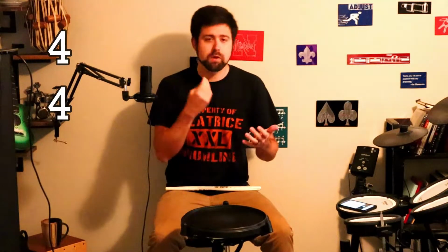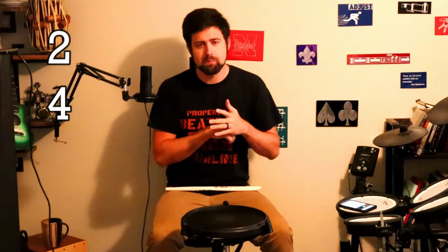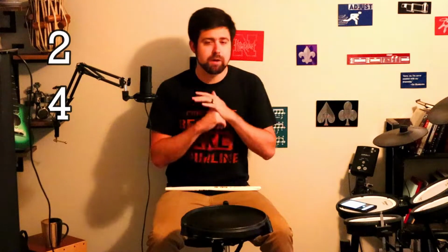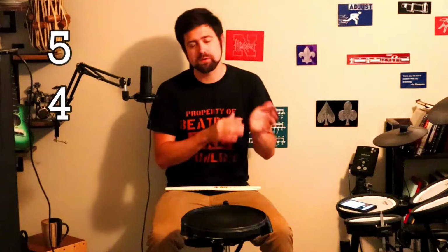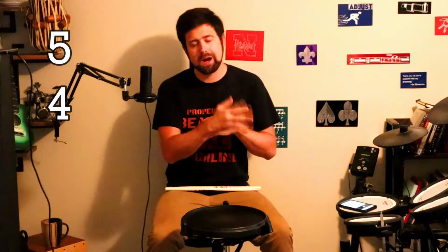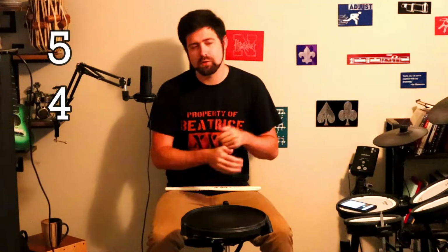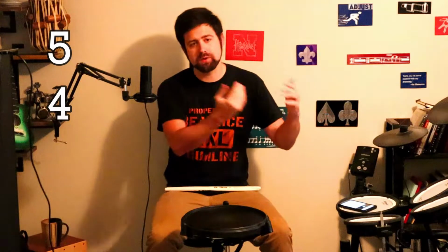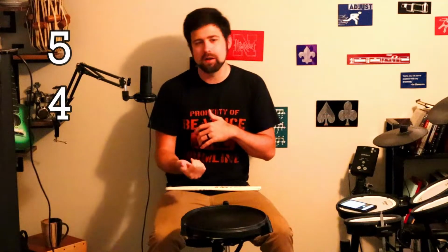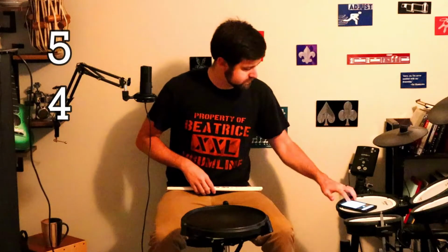So the whole way through here we've been in 4, then we're going to be in 2, but on the 1s I'm going to make that a 5/4 bar because there are 5 partials and we're accenting each one. So I'm going to play 1 bar of 5 with each of the partials in there and play it 4 times.